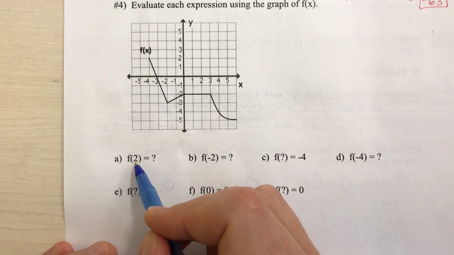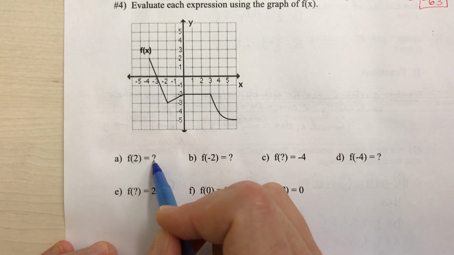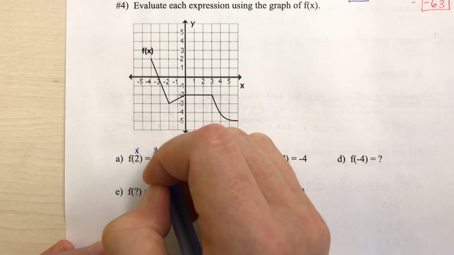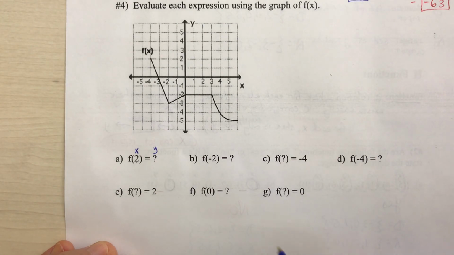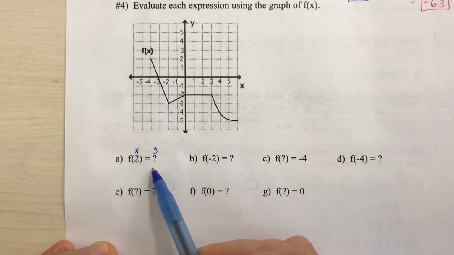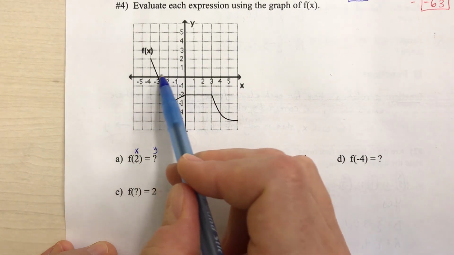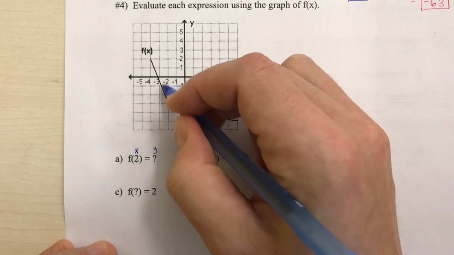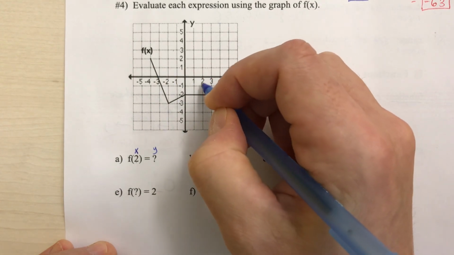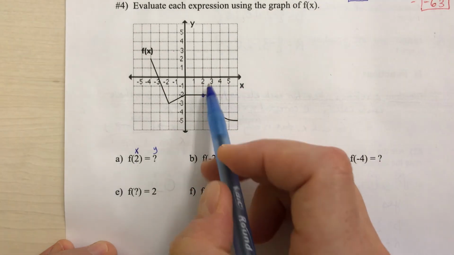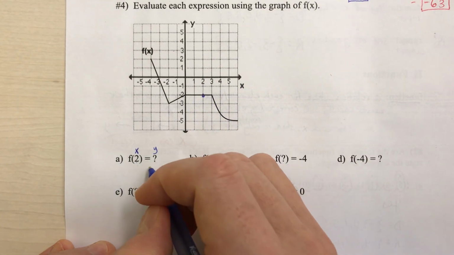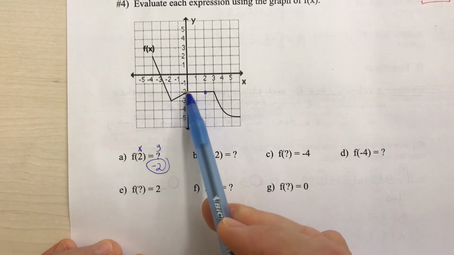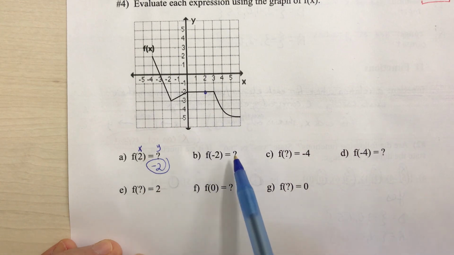Part A, we want to evaluate f of 2 equals question mark. So we have the x. They tell us the x. They're asking us for the y value. Well, let's use our knowledge of plotting points. If I take 2 on the x-axis, if I look up and down, notice that there's one place on this function f that has an x value of 2. Where's the y value? It's minus 2. That's it. All I'm doing is looking for the ordered pairs that have these values.